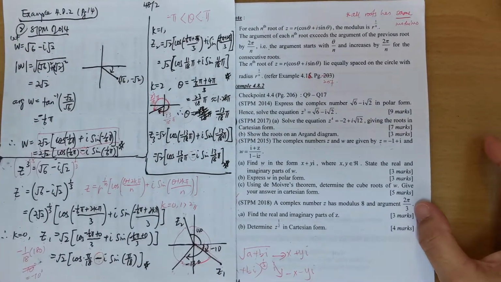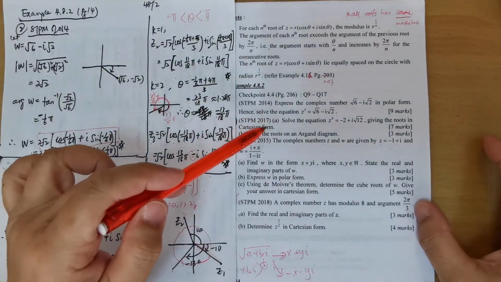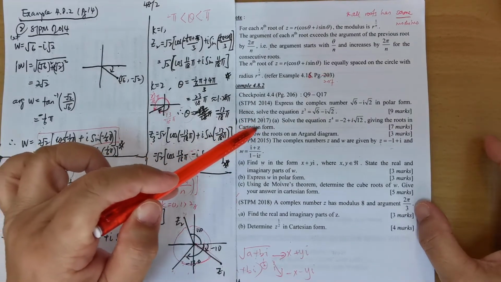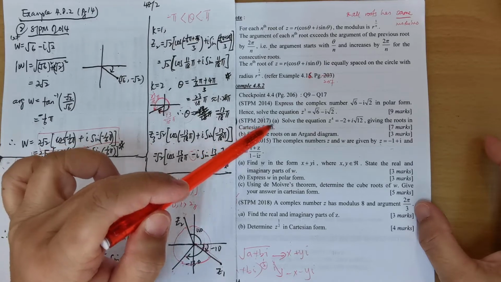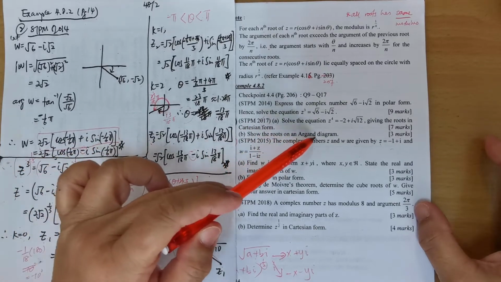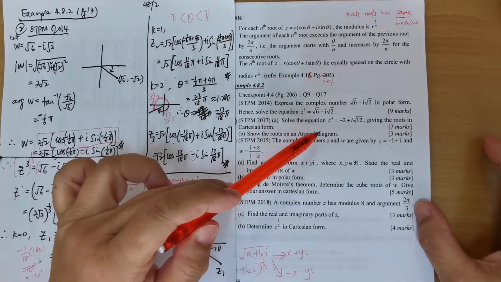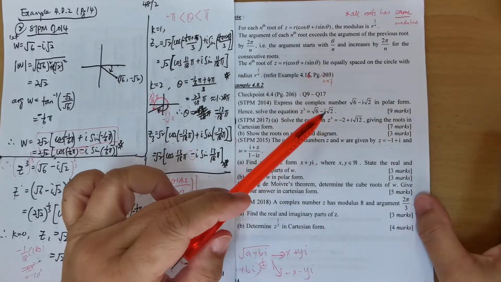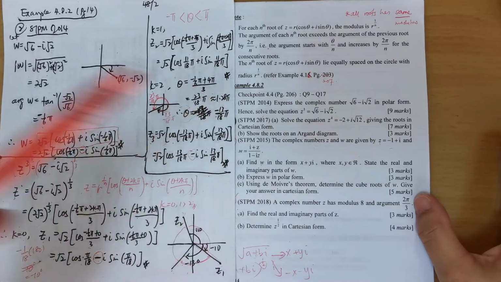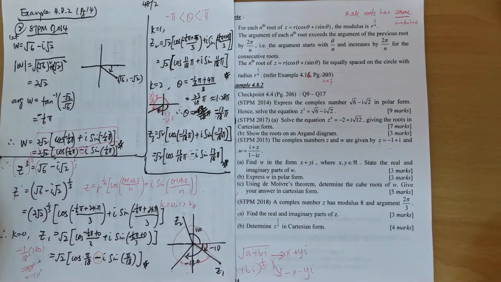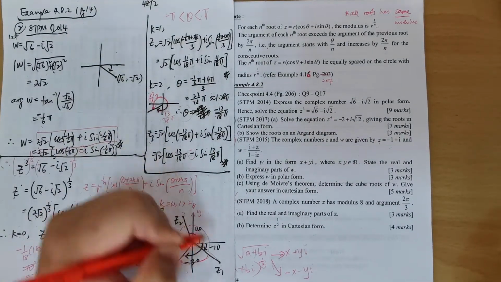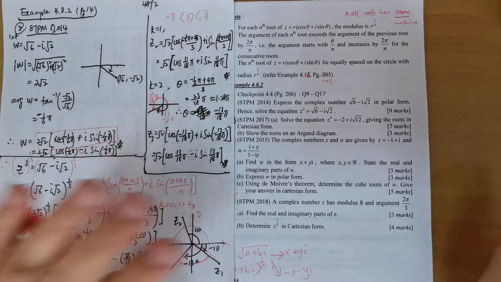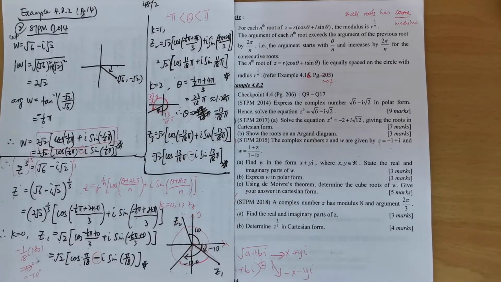Because the question that you are going to do is this one in 2017. Find the roots in Cartesian form. They want it in Cartesian form. Then show the roots on the Argand diagram. Z power 4 means you have 4 roots. It is 3 marks, so everything must be labeled correctly: the axes labeled, origin labeled, then label the 4 lines, and make sure the angles are the same.